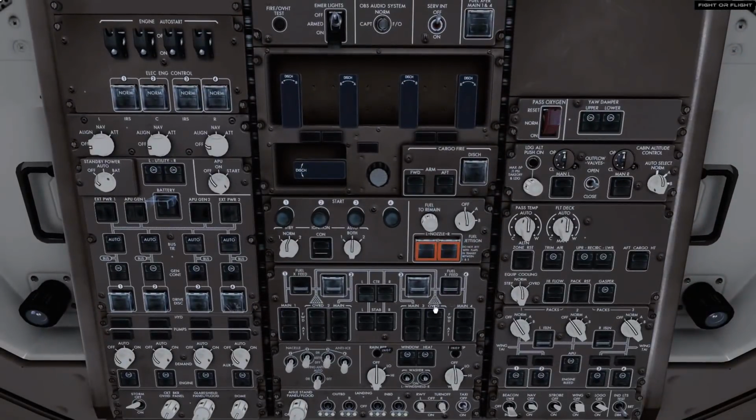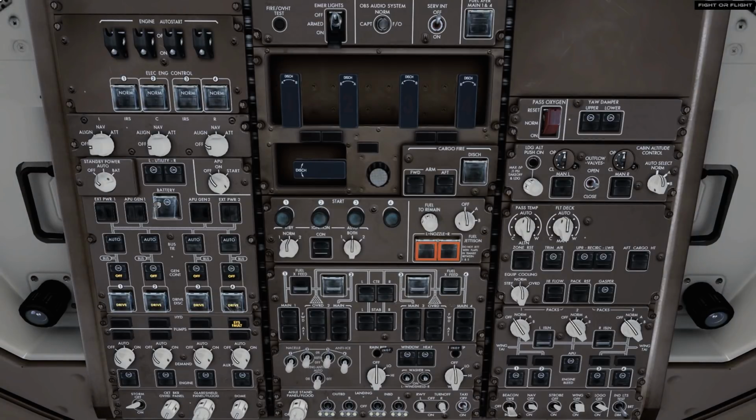We'll move to the main overhead left panel and switch the battery on and close the guard. Set standby power to auto and check the bus ties are auto and the hydraulic demand pump selectors are off.